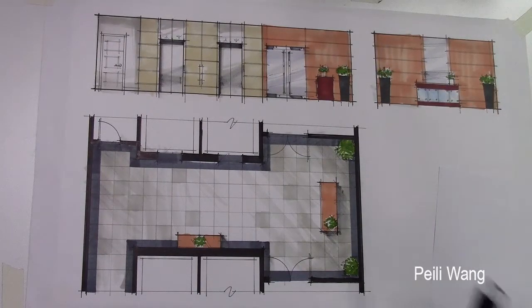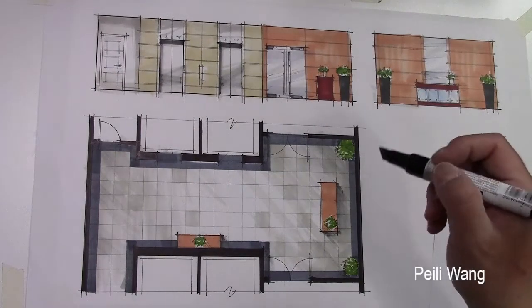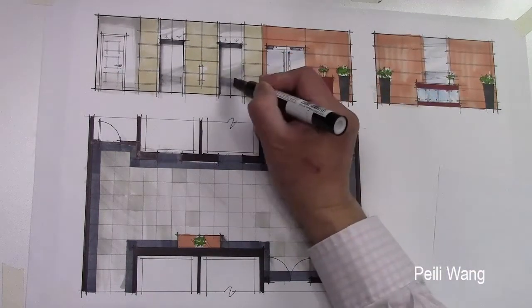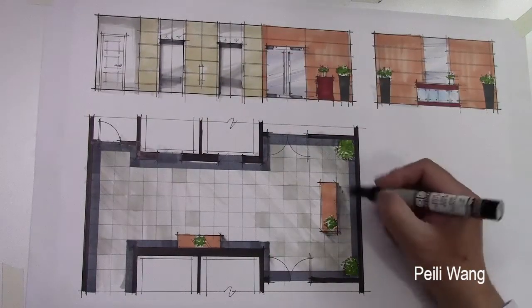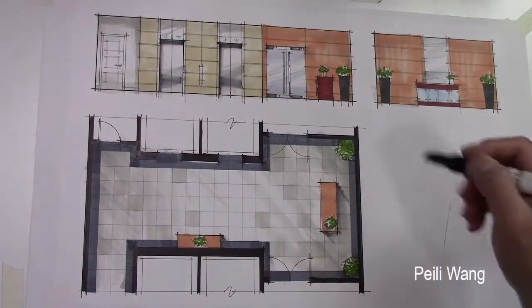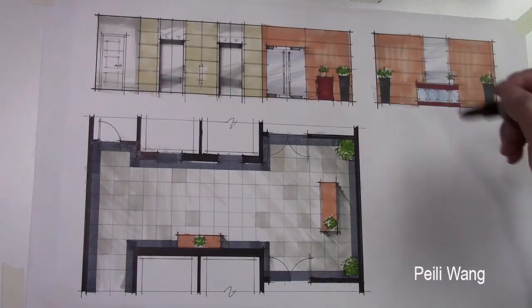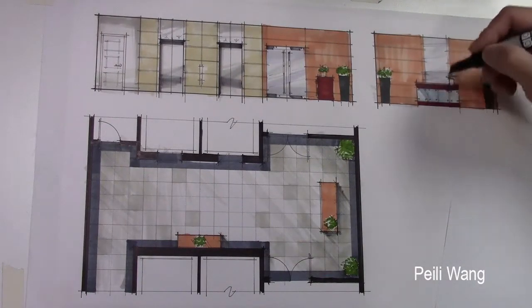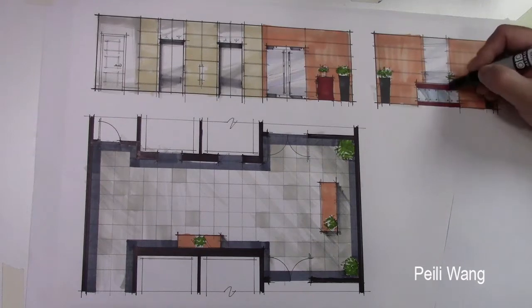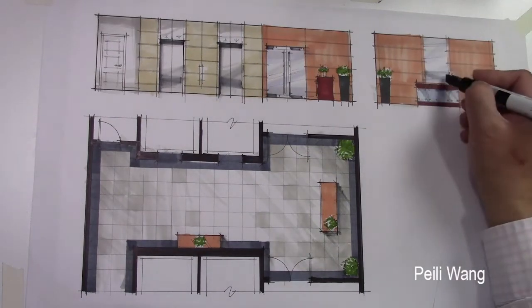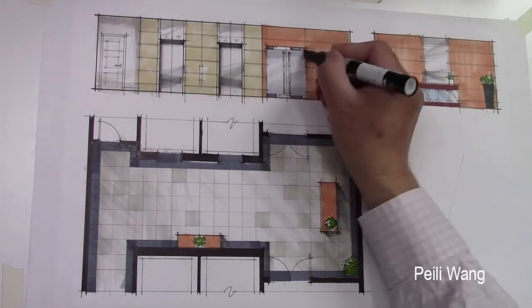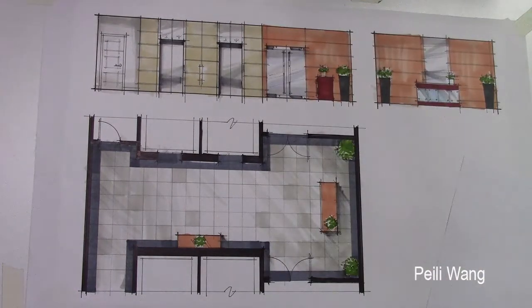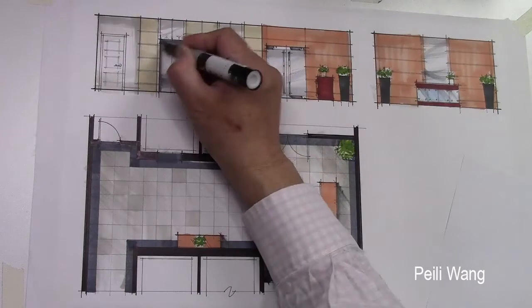Then go back to number 2. I use number 2 cool gray to blend this color maybe. See, blend. Later I will use number 1 also. Okay. Shadow. Just go ahead and add more layer. This is number 2. Okay, number 2. Okay, here, let me dark.